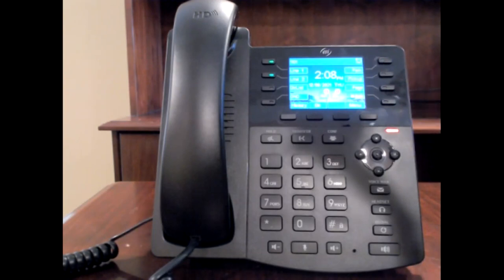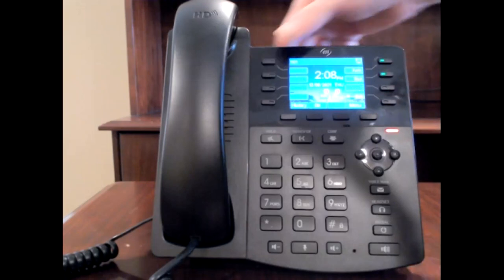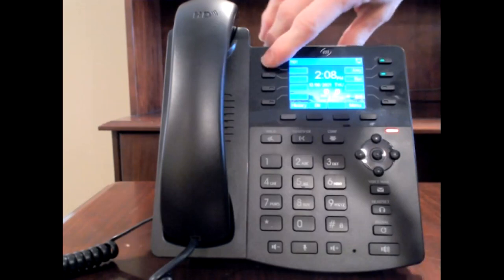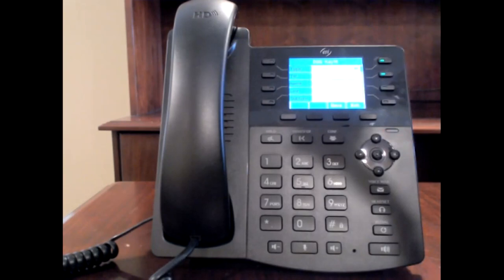And you can do, by the way, the page jump or shift key anytime, whether your phone is idle or if you're on a call. It does not affect anything on your call. So I'm going to press it. I'm going to find an available button, press and hold the button to program. Let's try this one. Okay.